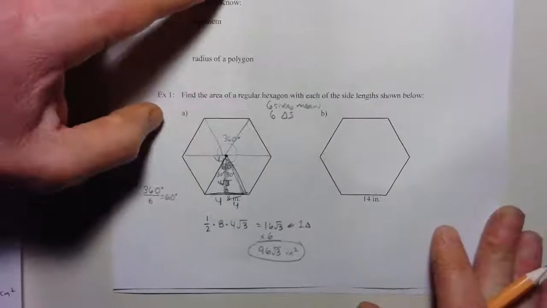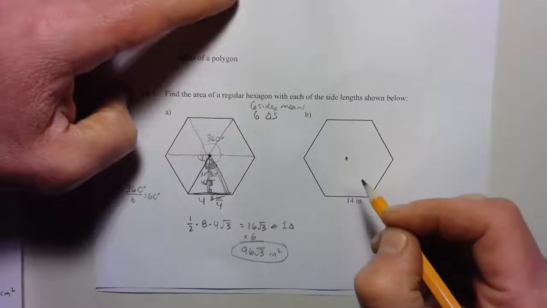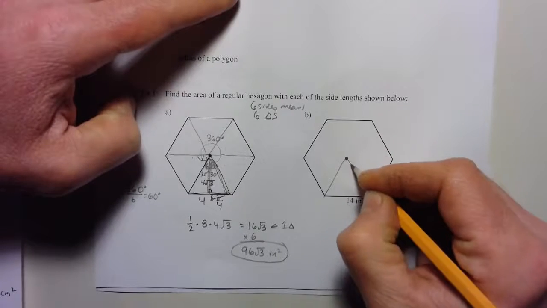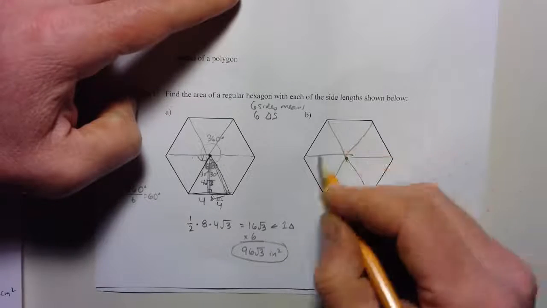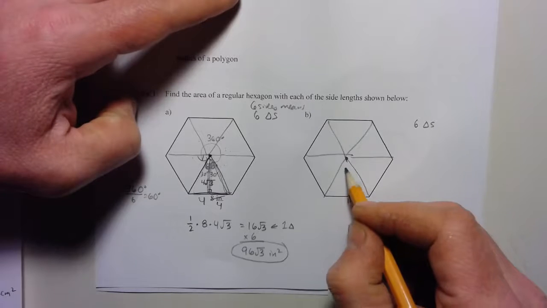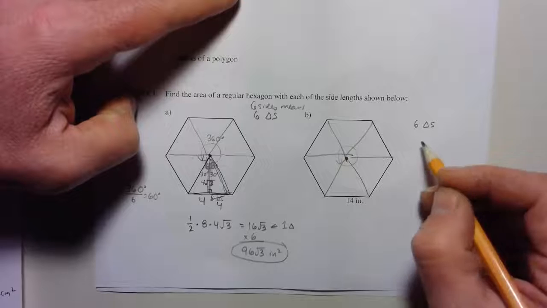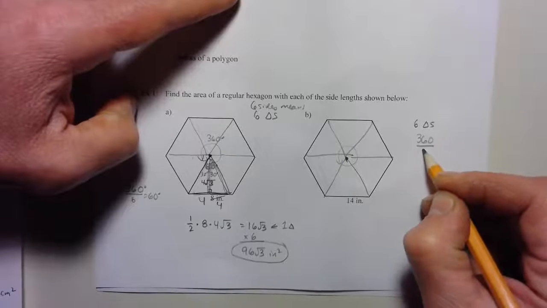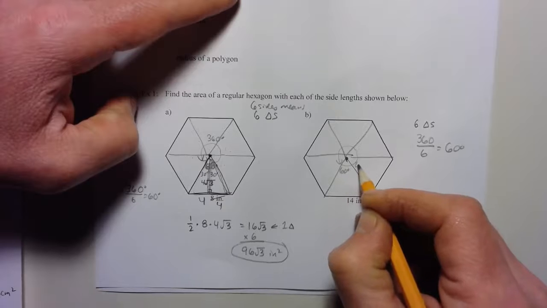Okay, so let's do a second example with the hexagon. Put the center, draw on all your radii. I see that there's 6 triangles, right? Well, this angle is always 360 around a circle. 360 divided by 6 triangles tells me each of these angles is 60 degrees.